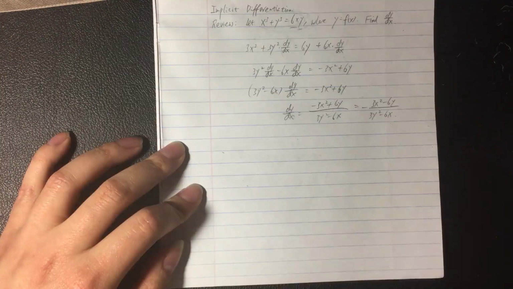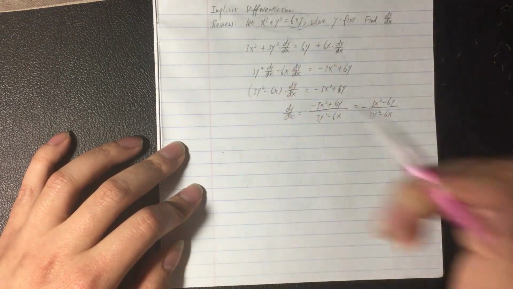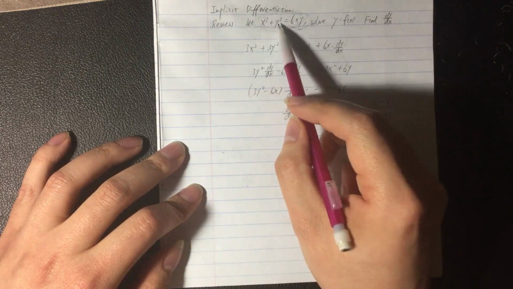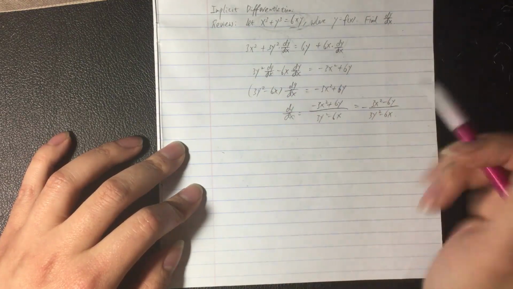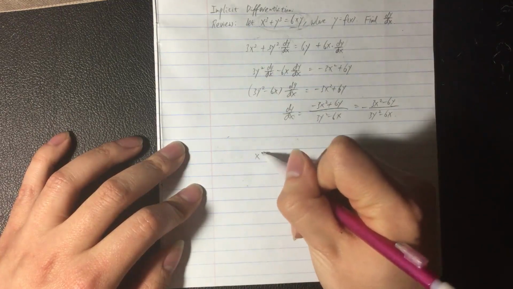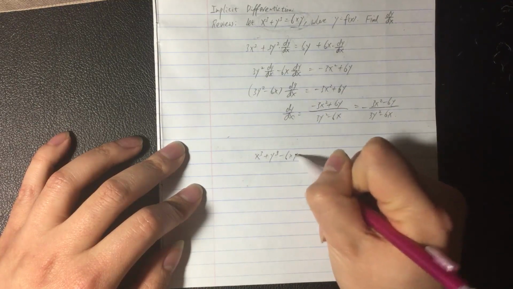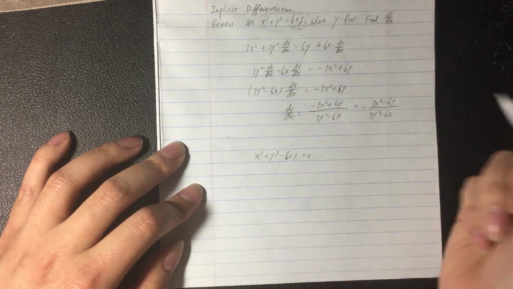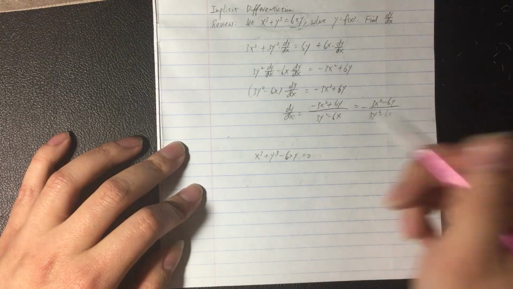That's an old technique. Today, I'll show you a new technique to find implicit differentiation. Let me rewrite the equation first. This equation x cubed plus y cubed equal to 6xy, I can always make one side of an equation 0. So this equation can be rewritten as x cubed plus y cubed minus 6xy equal to 0.